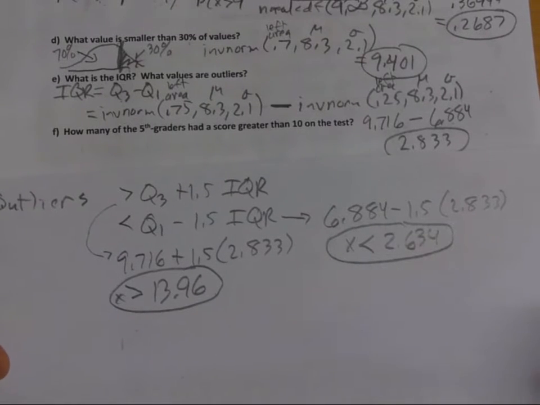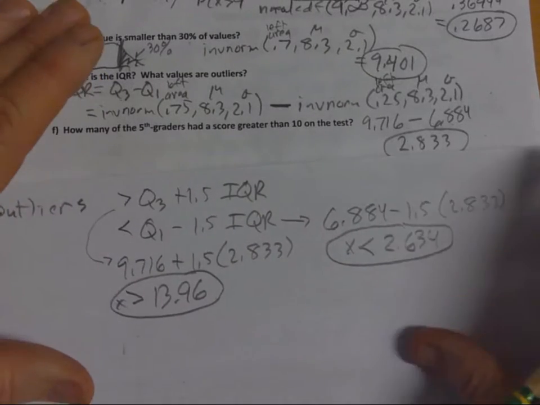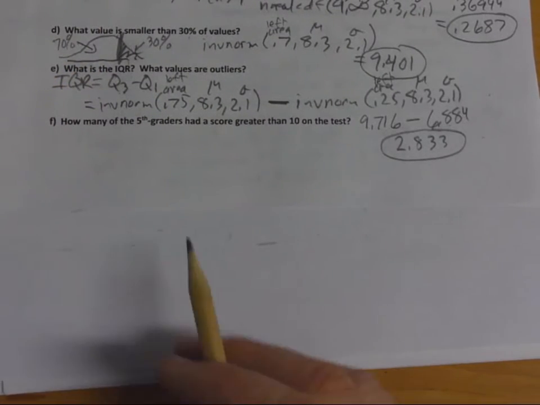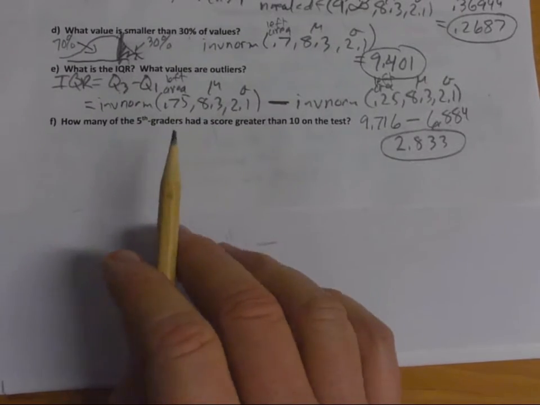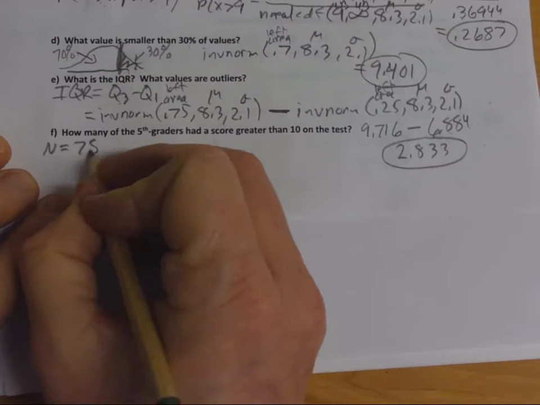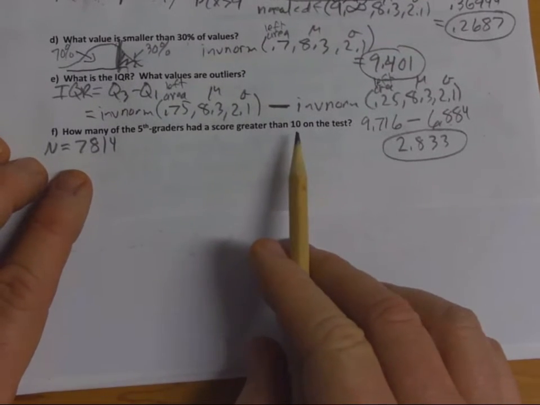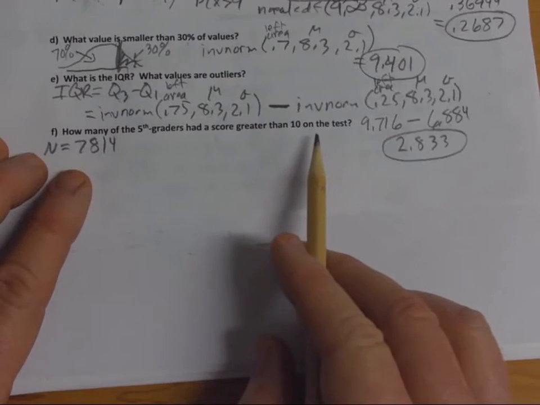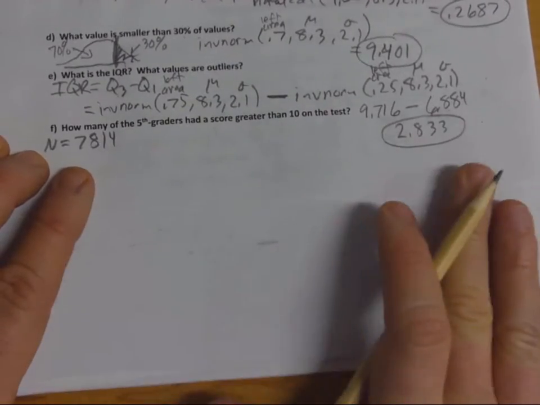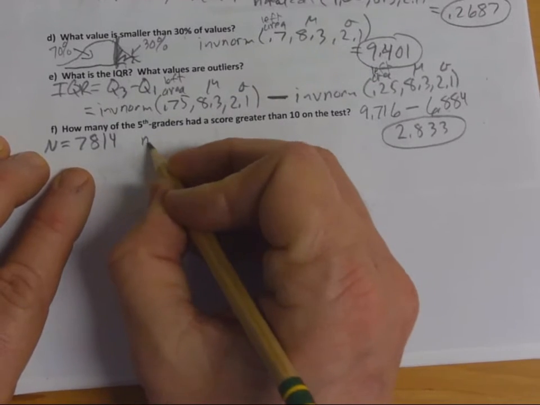And then lastly this, and we didn't do one like this earlier in the year, it says how many of the fifth graders. Now in this case, we've got 7,814 fifth graders. So how many scored greater than 10? What we've been finding earlier in the year is the percent or the proportion that are bigger than 10, and we can find that.